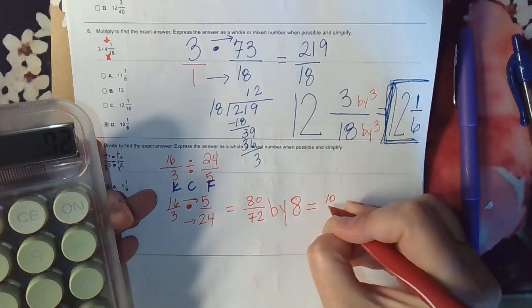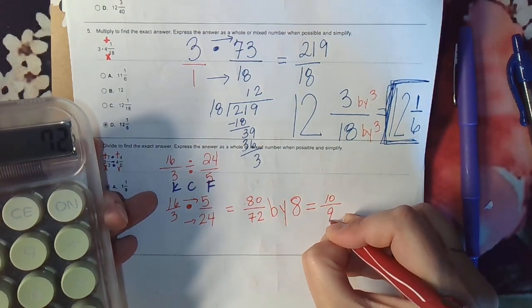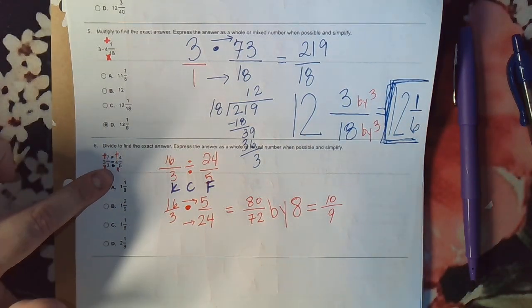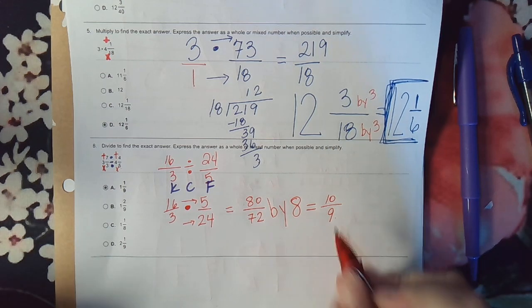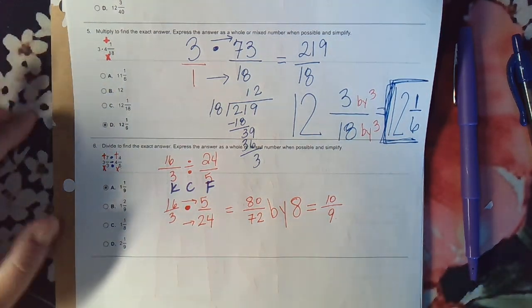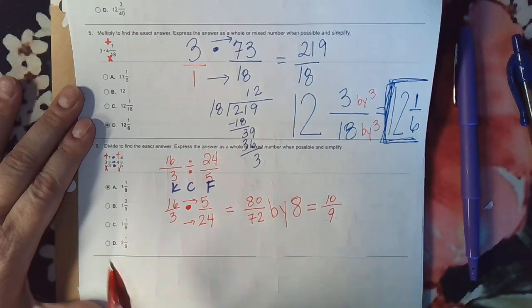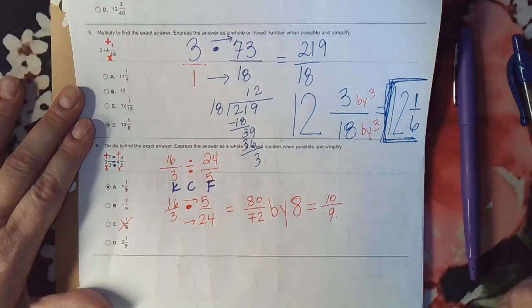So anyway, if I divide by 8, I get 10 over 9. And then if you look at the answer choices, none of them look like this. But we are over 9, so if there's a problem with no 9 on the bottom, it's wrong. So here's an answer with no 9 on the bottom, so it's wrong.